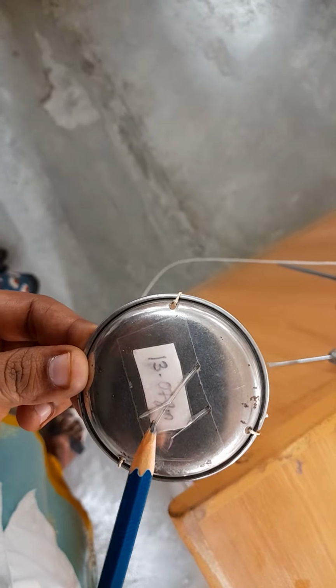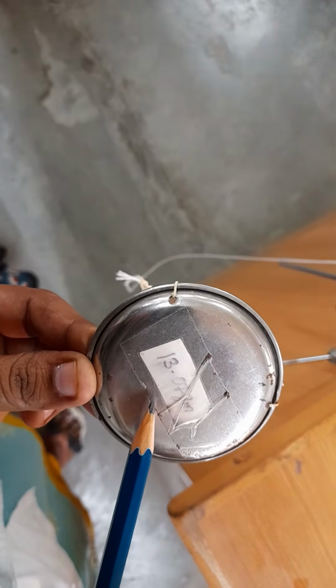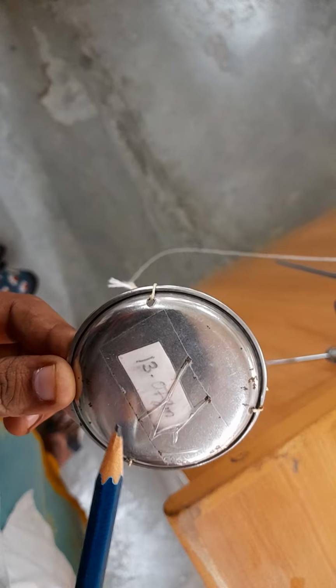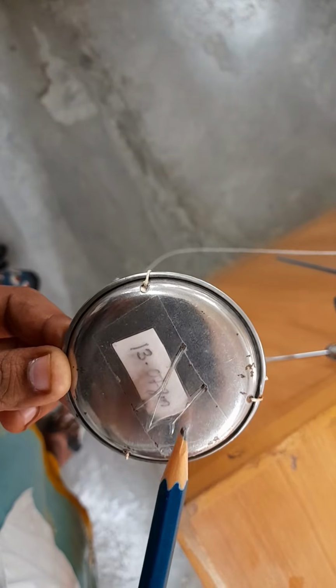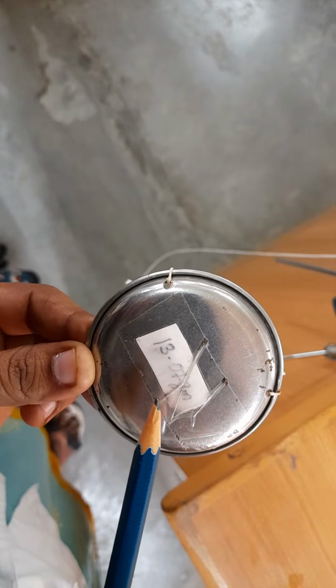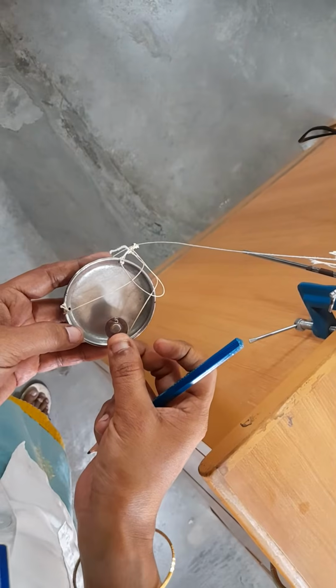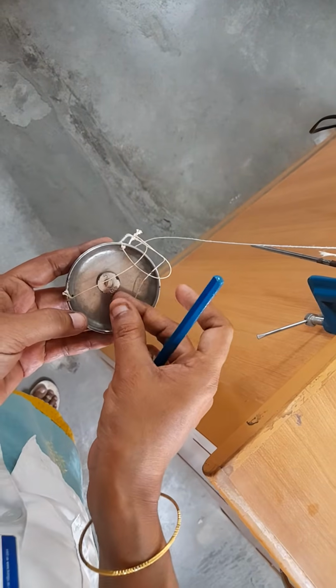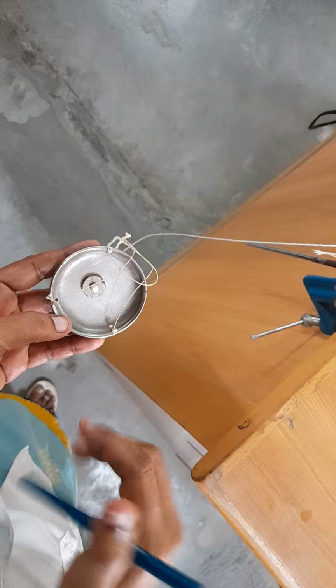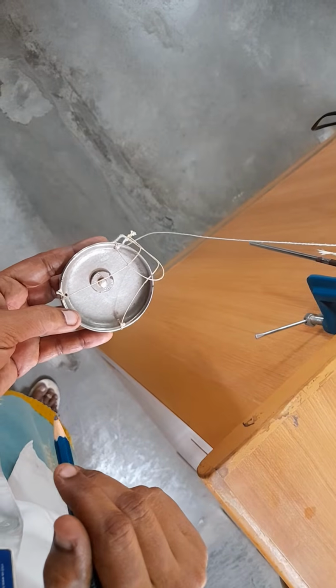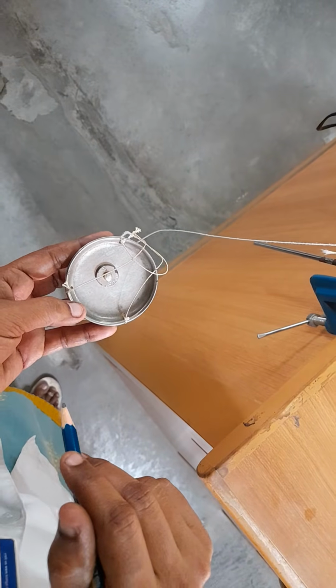See here, this is the mass of the pan, 13.07 gram. So total mass means the mass added to the pan, 5 gram, plus 13.07. So now the total mass is 18.07 gram.